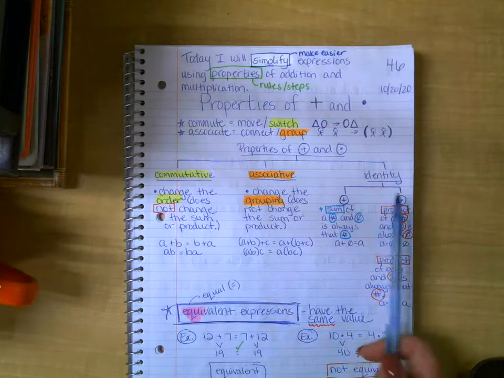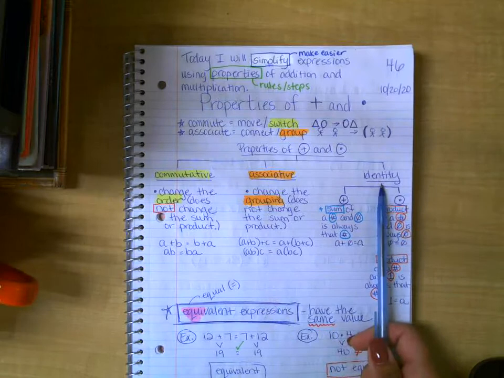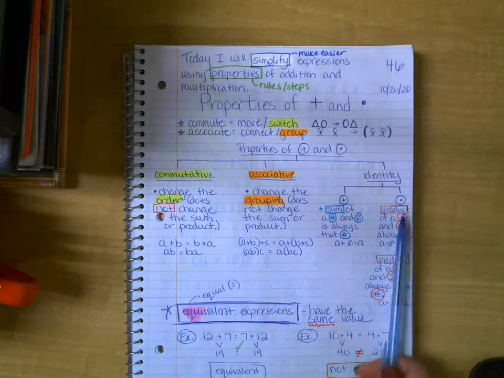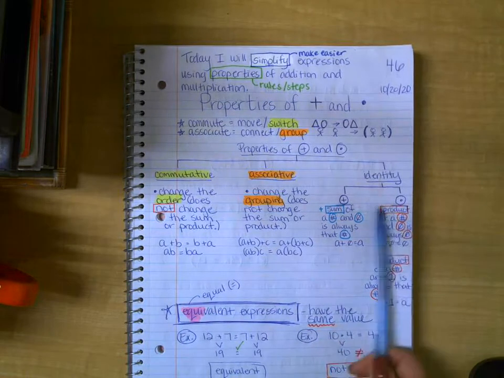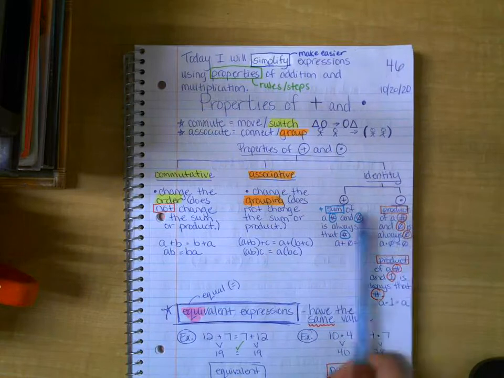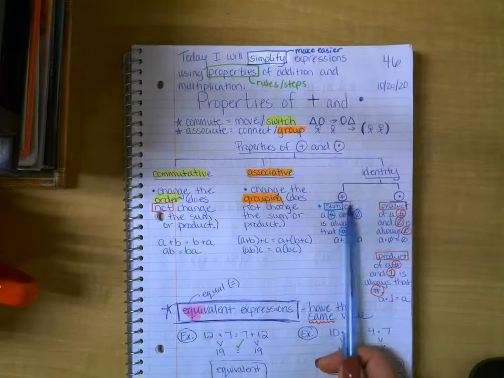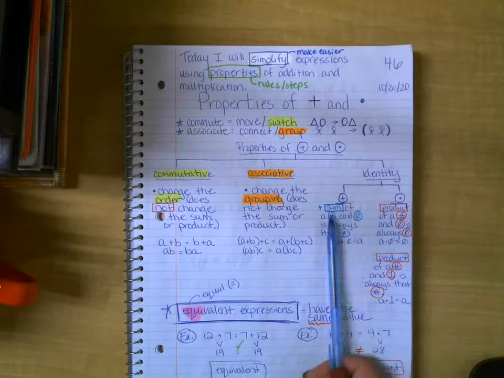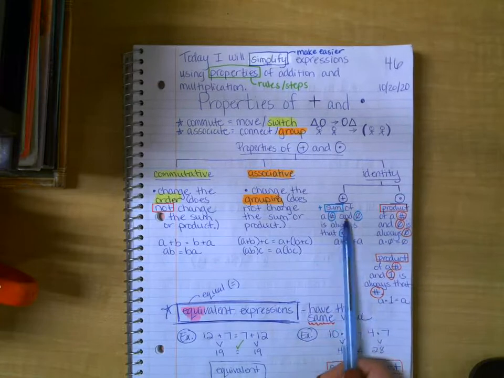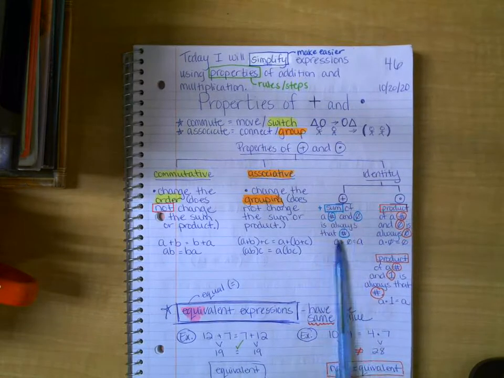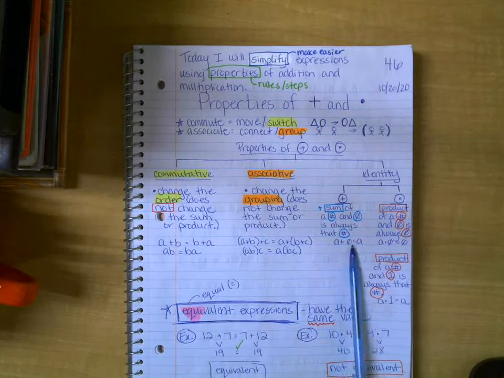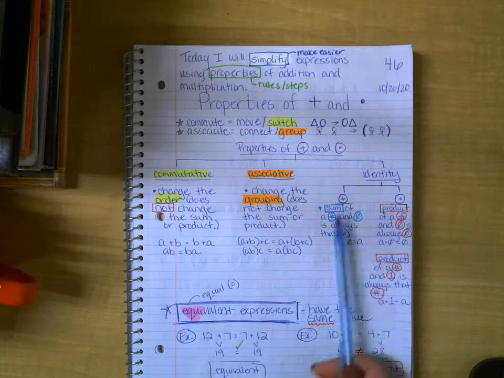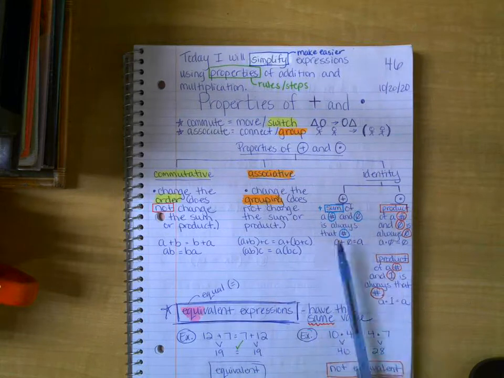The last one we have here is called the identity property, and there are 2 different identity properties, whether you're referring to addition or to multiplication. The addition identity property basically states that the sum of a number and 0 is always that number. So in easy terms, any number plus 0 is just that number. We call that the identity property or the 0 property of addition.